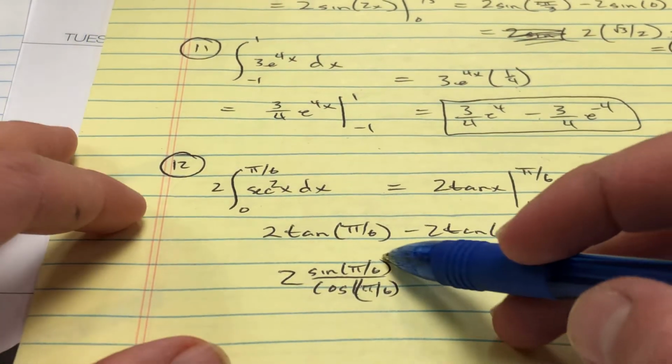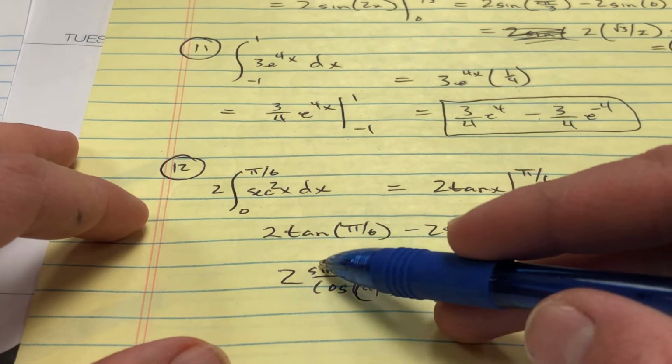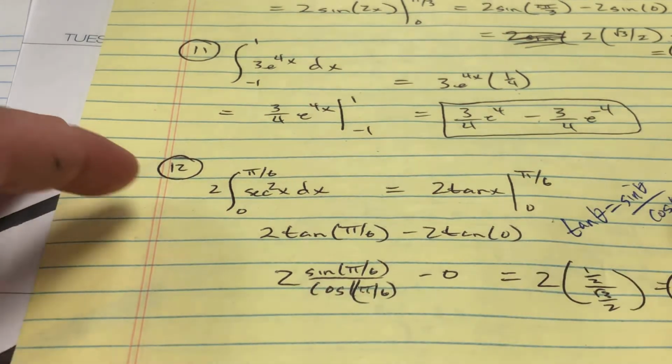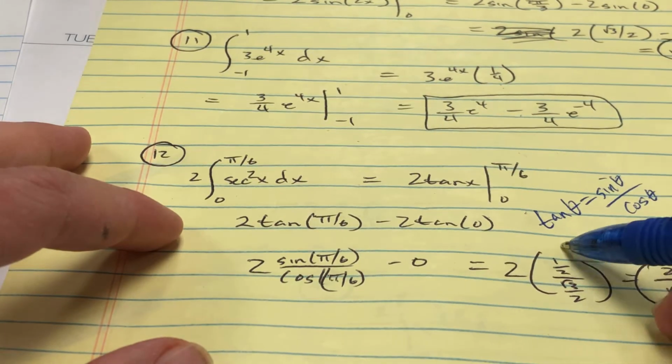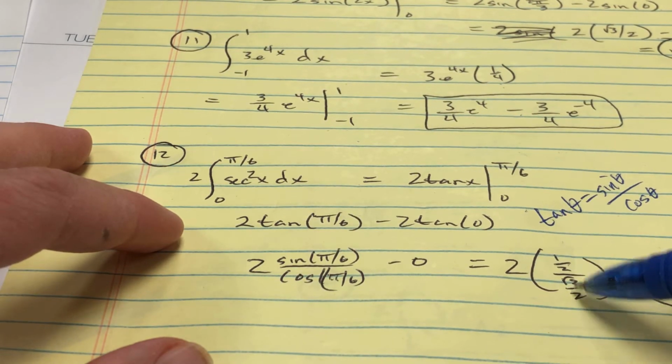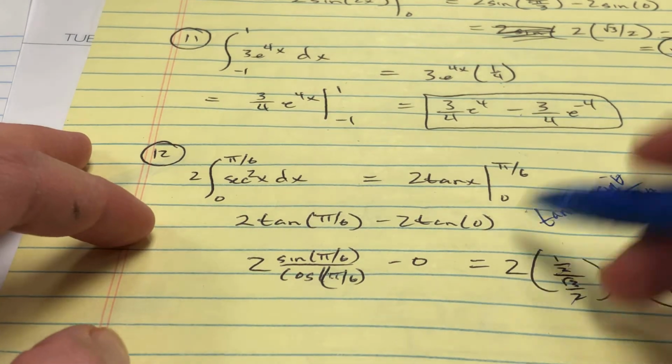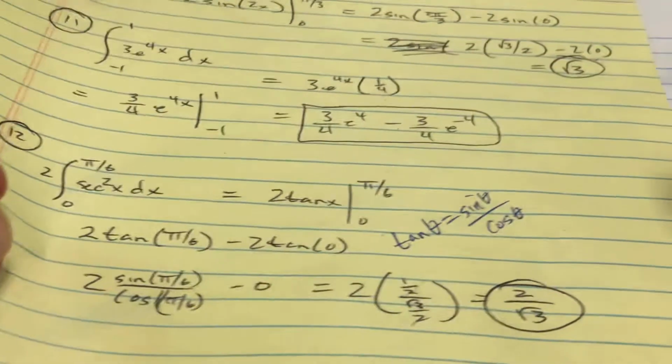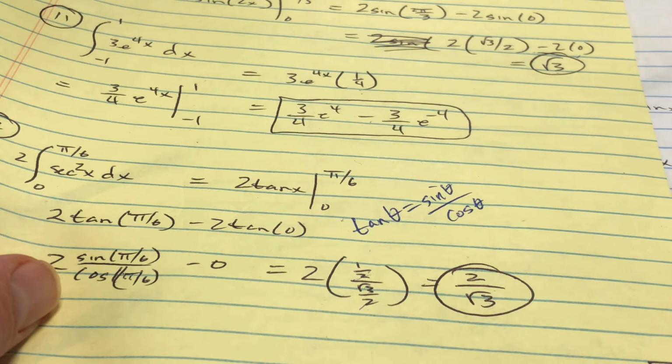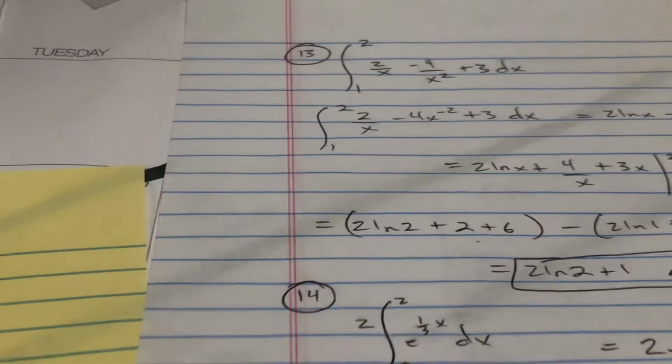All right, so I'm going to rewrite tangent pi over 6 as sine pi over 6 over cosine pi over 6. Sine pi over 6 is 1/2. Cosine pi over 6 is root 3 over 2. The 2's cancel. You have 1 over root 3 times 2. That puts 2 in the numerator, root 3 in the denominator. And 13.